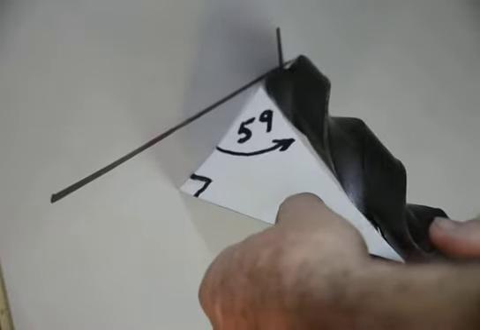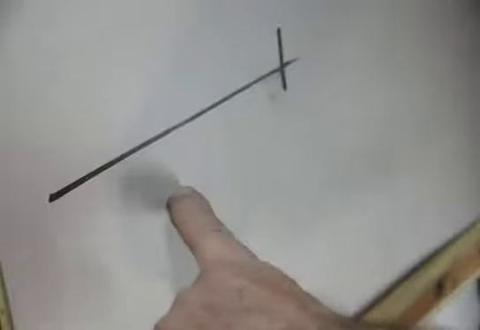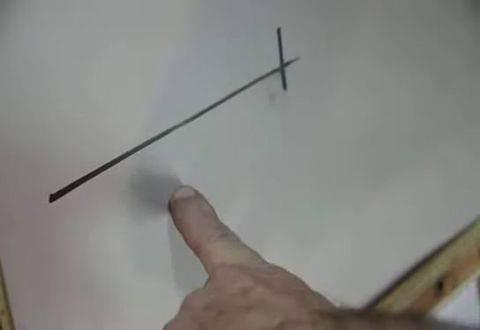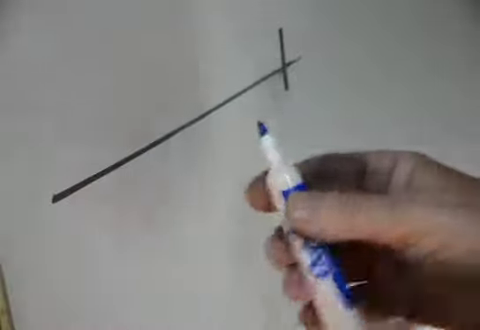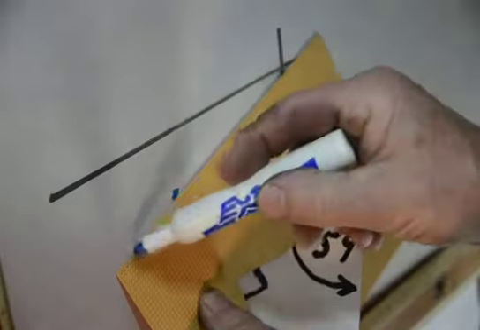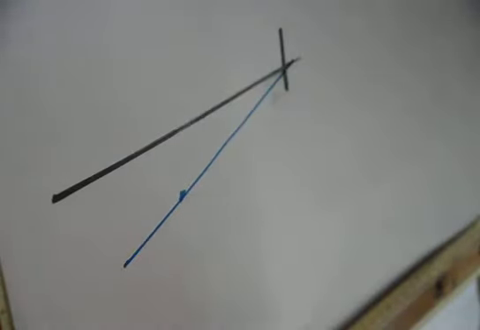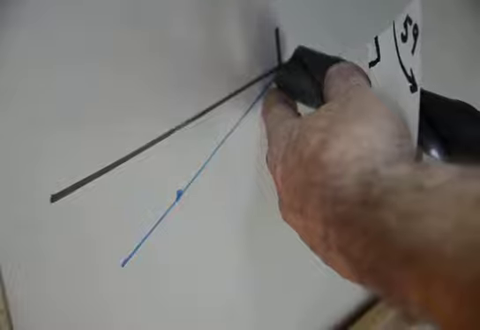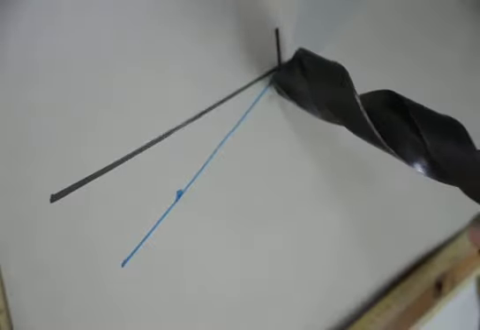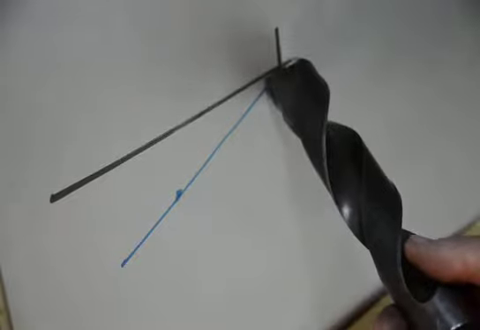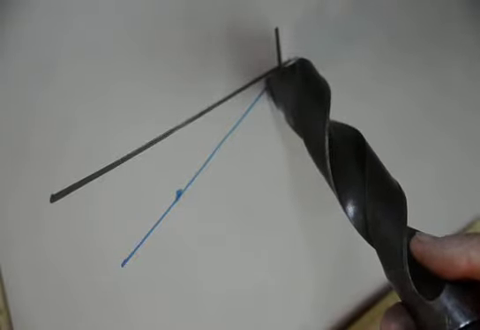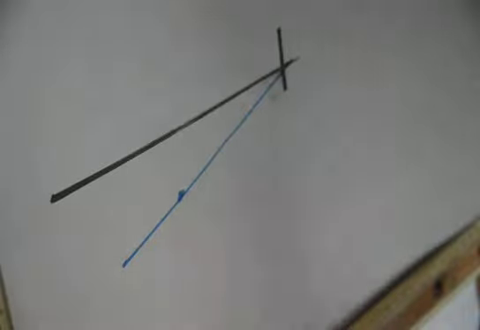So let's just make a note of where that is. And we'll draw a line up through there. That was the drill dropping on the ground, as you probably guessed. So now we've actually got the drill relative to the grinding face in exactly the same position as we would with the 3-axis device.